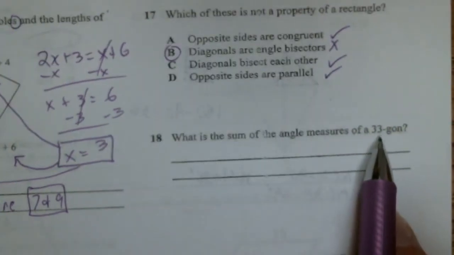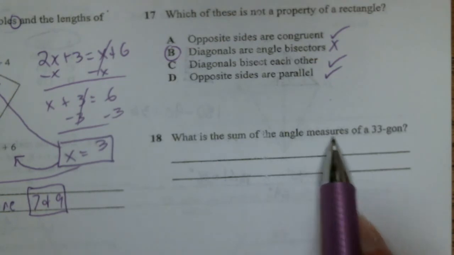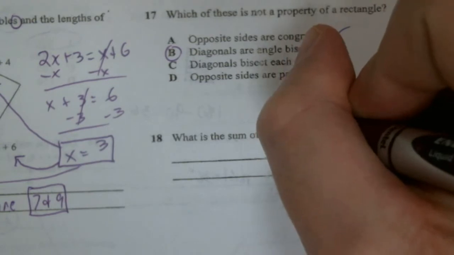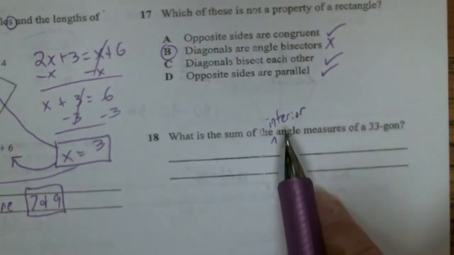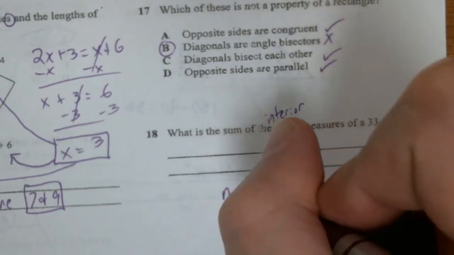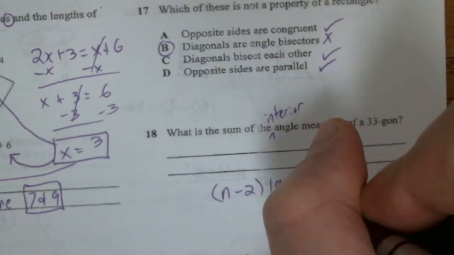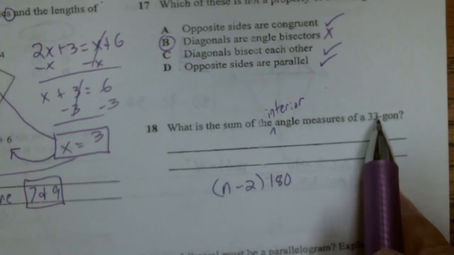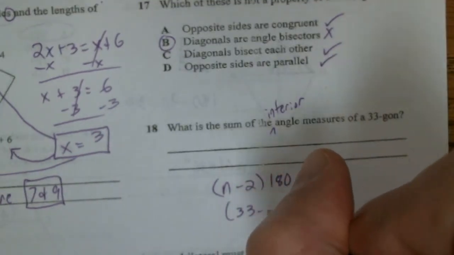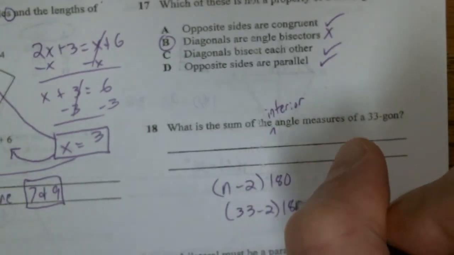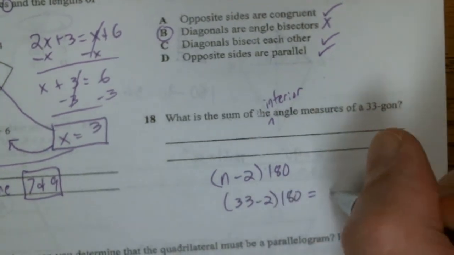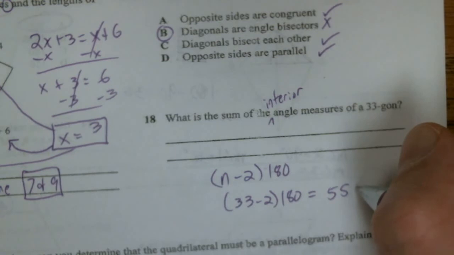What is the sum of the angle measures of a 33-gon? Once again, you won't have to guess on the test. That should be interior, so I'm simply going to use the n minus 2 formula times 180. Since it's 33 sides, I'll plug in 33 minus 2 times 180. Plug that into your calculator, 31 times 180, and you should come out with a huge number, 5,580 degrees.